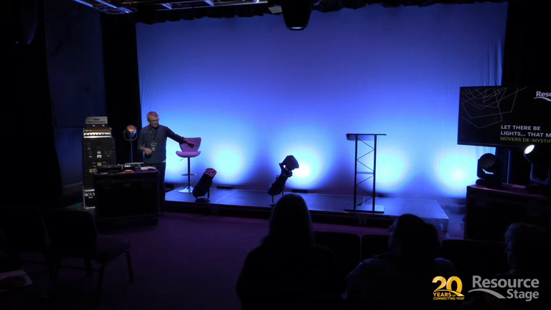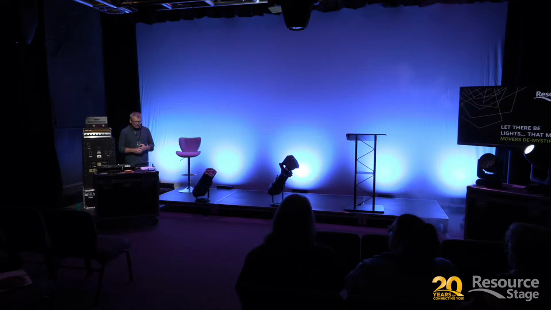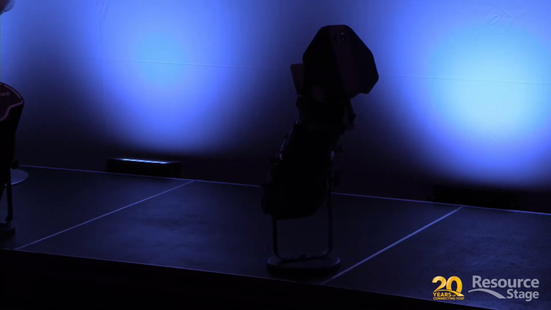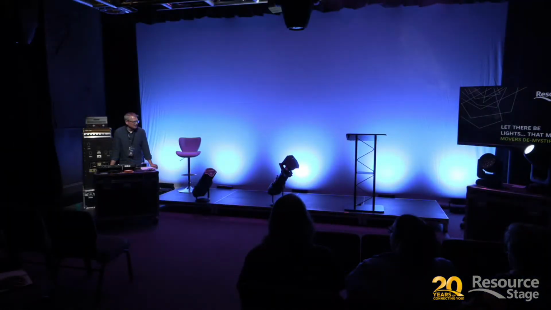Not that dissimilar to a fixture that we sell pretty regularly these days, which is an ETC ColorSource Spot with an IQ on the stage so dark, which was my request. Sorry to you online. But that is actually a very valid way of doing a moving light fixture in a community theater, church, or school application, because there are a lot fewer moving parts than in the other fixtures we're going to talk about tonight.